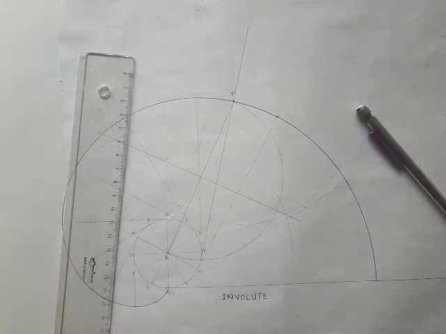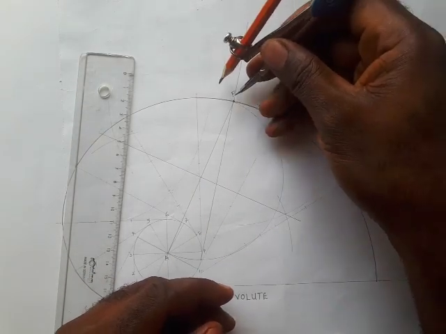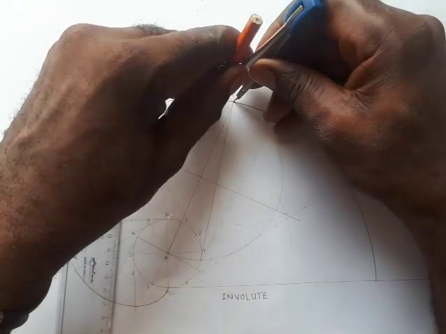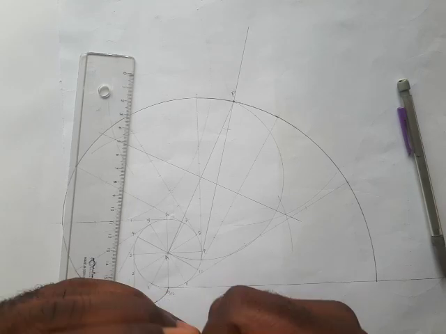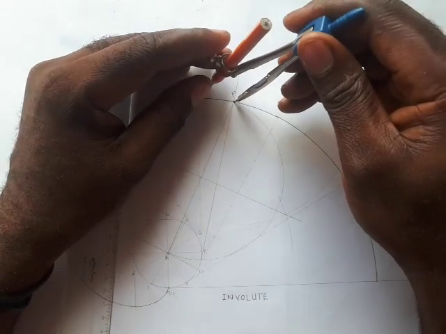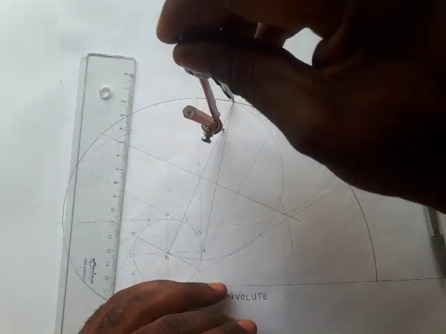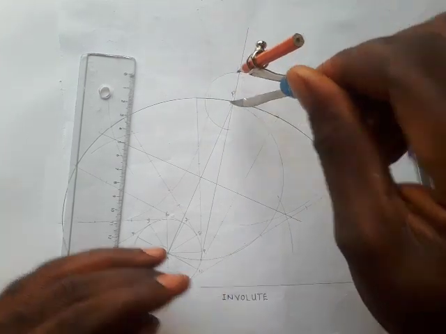So to draw the tangent is no longer difficult. Needle on P. Stretch any radius of your choice. Draw an arc here. Hold on, let me tighten this a little bit. All right. So needle on P. Stretch a radius of your choice. So just draw an arc.